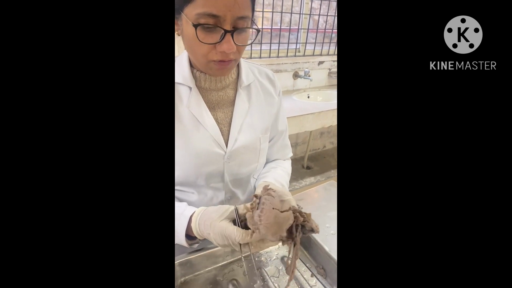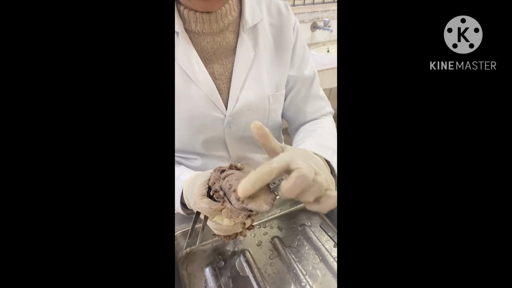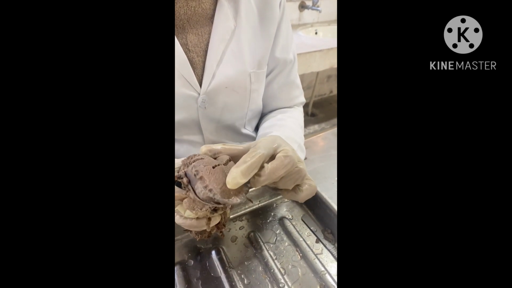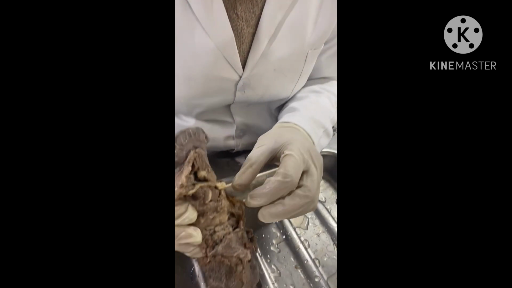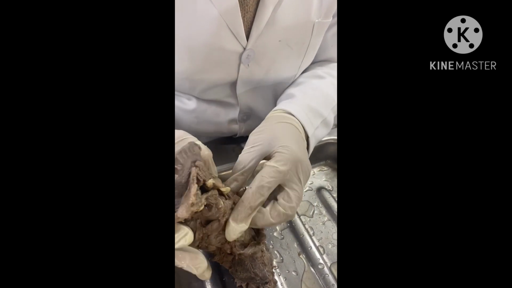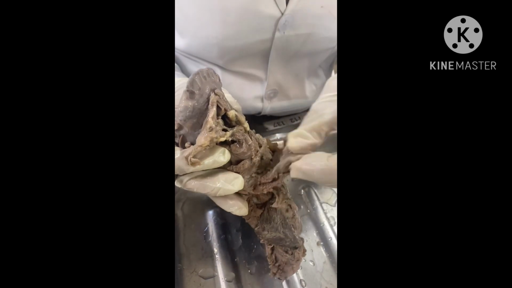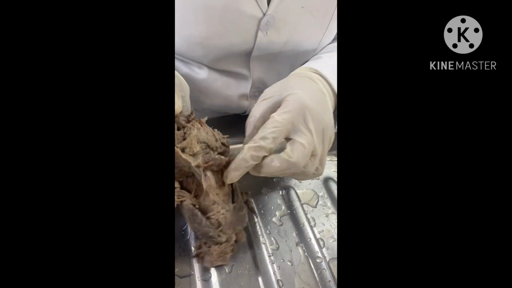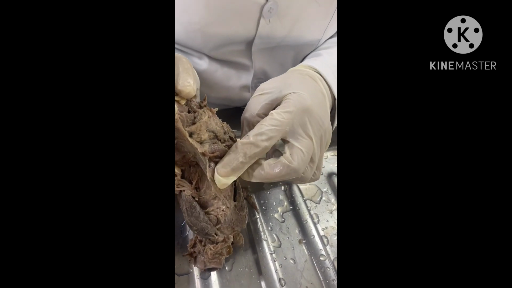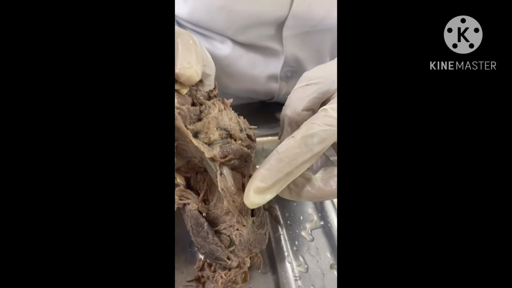So first of all, what we can see over here, the vertical section, this one organ is the tongue. And on its anterior surface, as we descend down, there are a few suprahyoid muscles. After that, the very important prominence which we can see is the thyroid prominence. So this represents the thyroid cartilage.